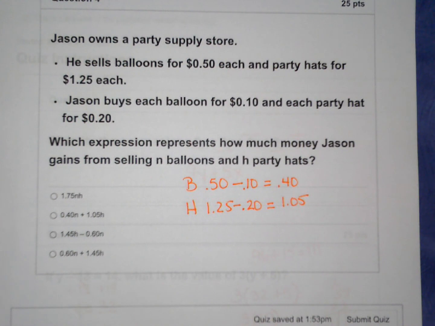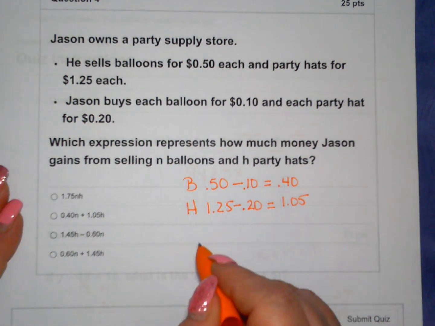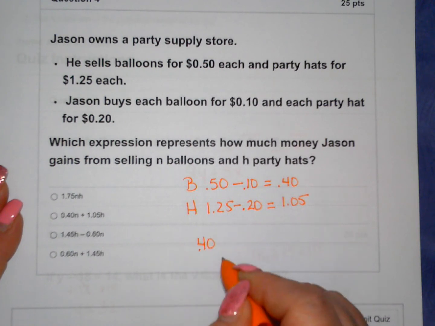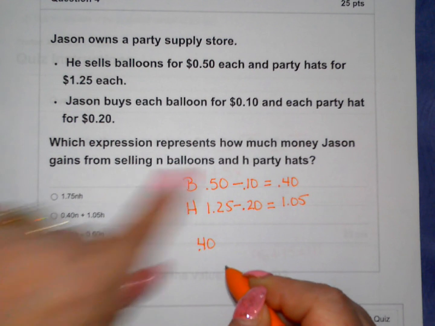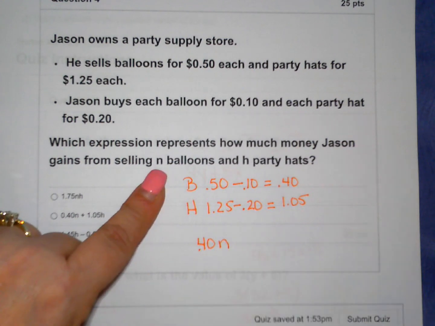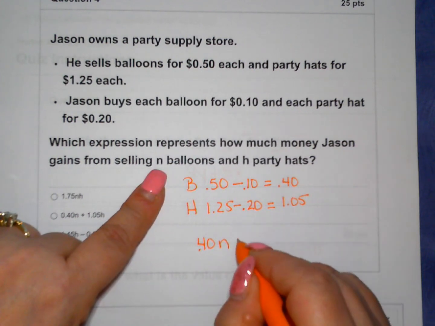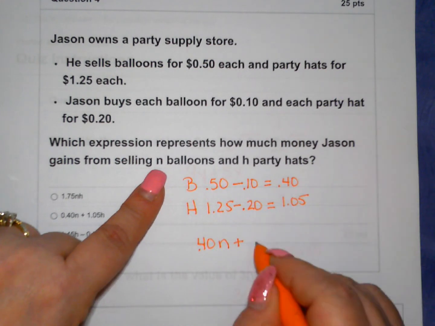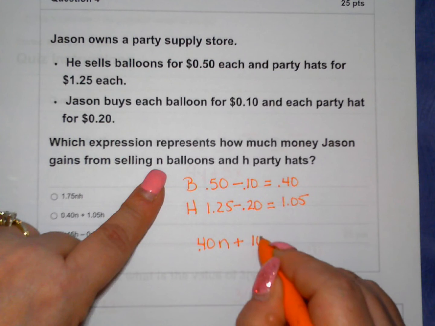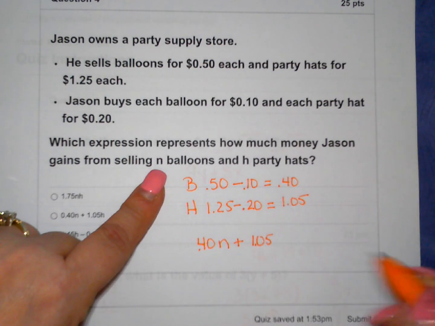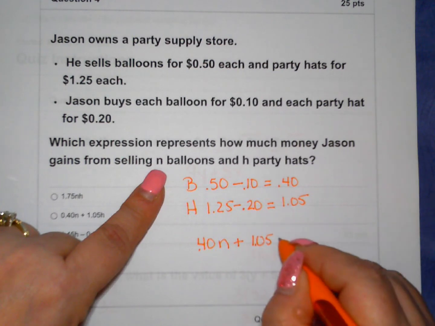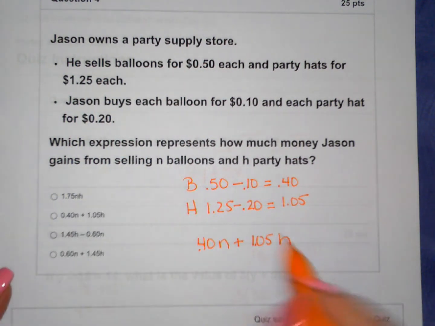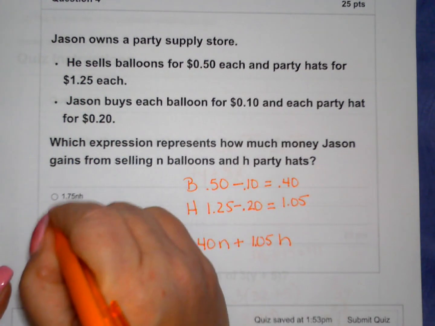So you have 40 cents per balloon. Where's balloon? N. Plus, he's also going to make some money from selling the hats because it said for both. How much is he making each? So then he's going to make 105 cents or 1.05 per hat. So that's the answer, and there's your answer right there.